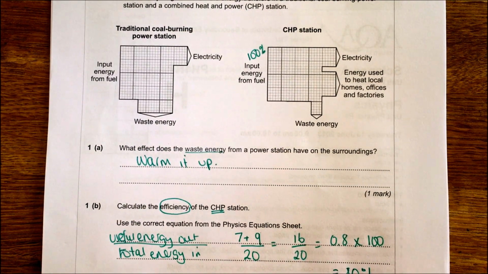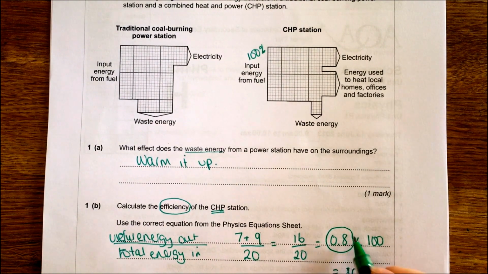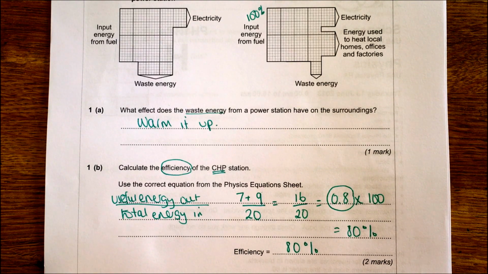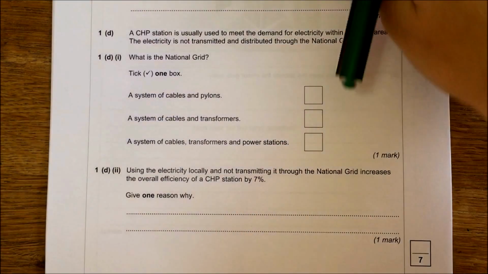Okay, so 80% efficiency. If you'd left it as 0.8, that would have been absolutely fine. You would have got the marks for that. It wouldn't have been a problem. Or you could have converted it to the percentage as 80%. Okay, right, on to part C.